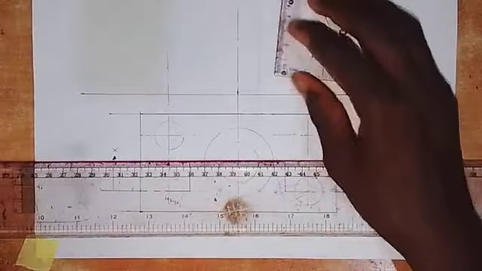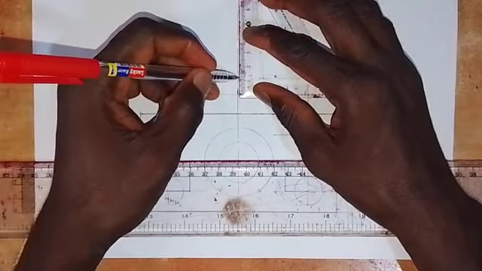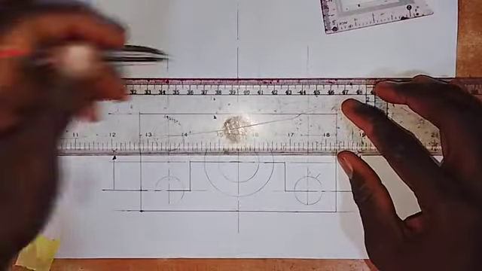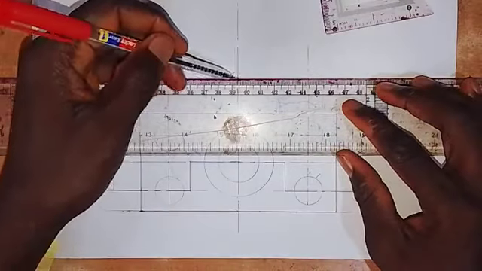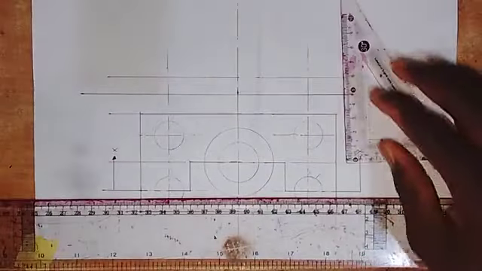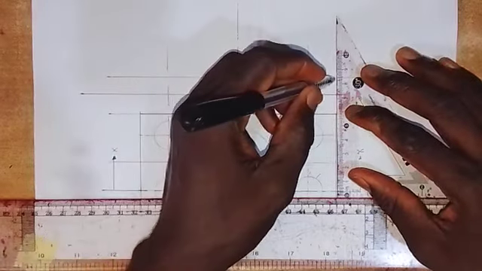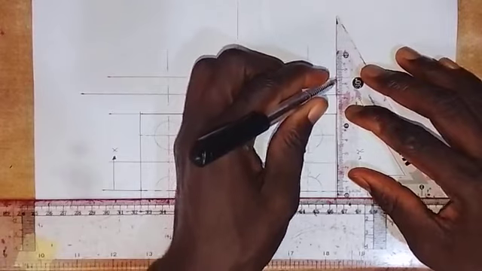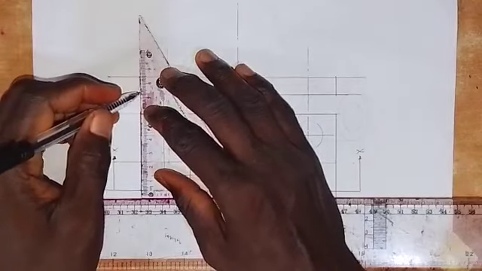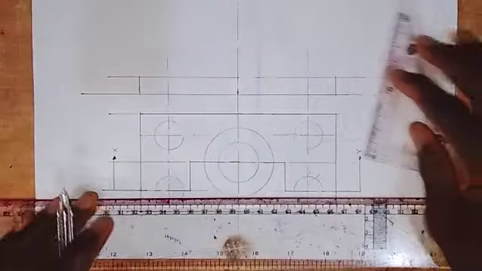Then we take a measurement of 12 millimeters up. So here is 12 millimeters. Then we draw a horizontal line from here to here. At this point we transfer this end of the rectangle to this point. So we have this. Then also at this end, we draw from here to here. All right, so we have this now.